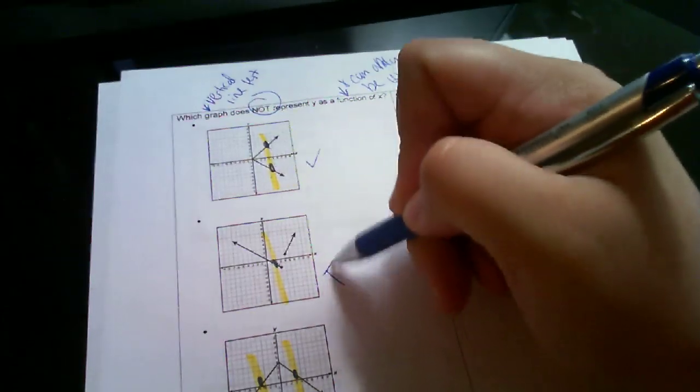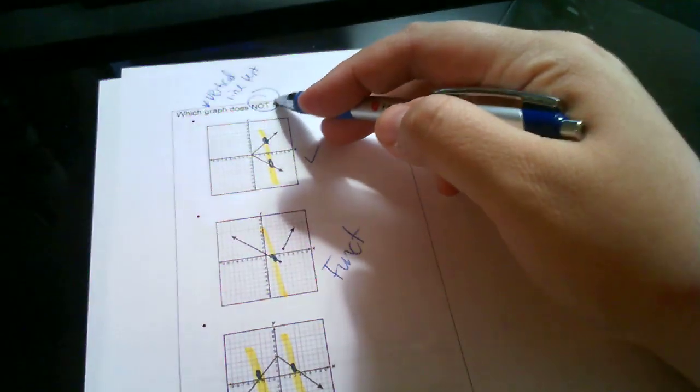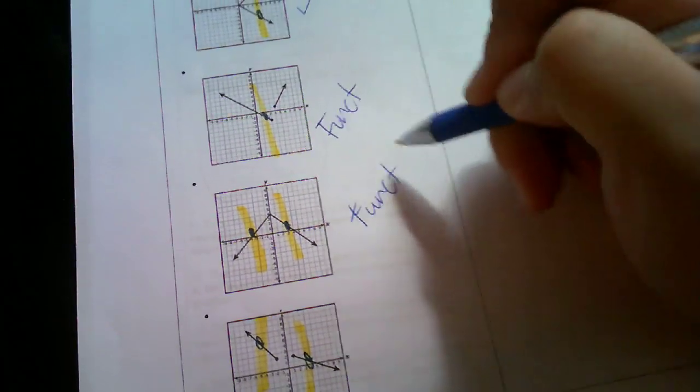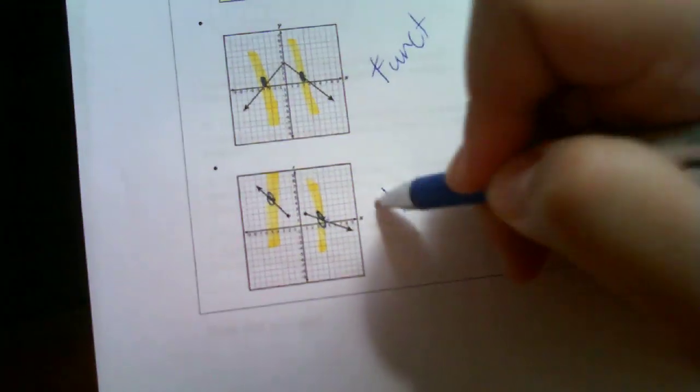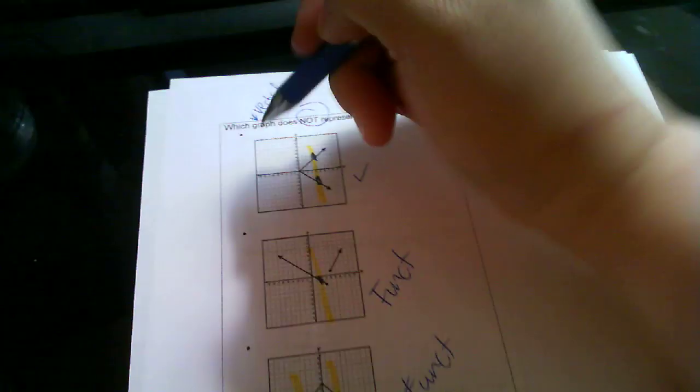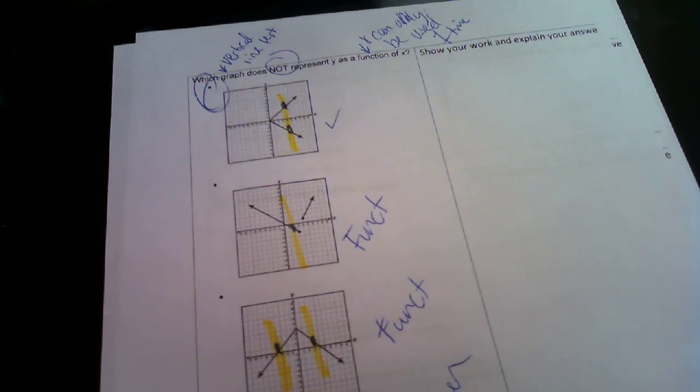One time, that is a function, but we want not a function. One time, we have our function. And one time, we have our function. So our correct answer is the first one, or A.